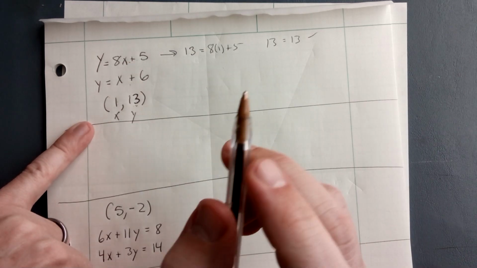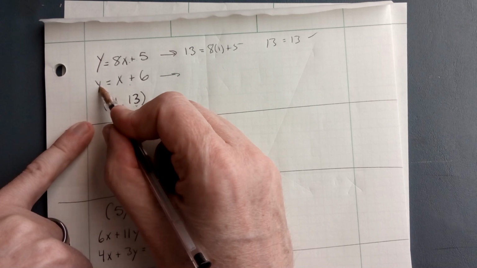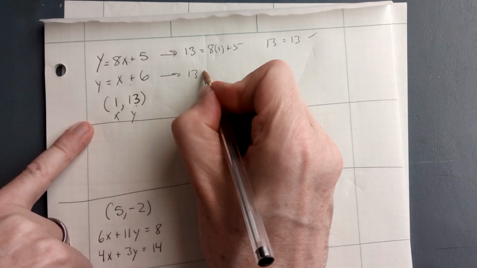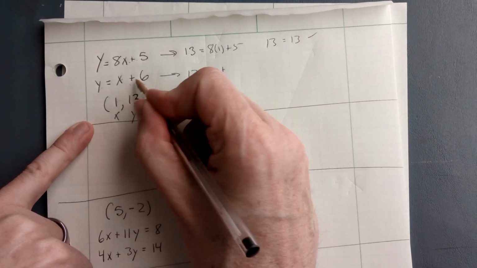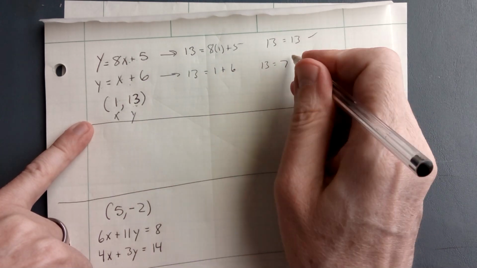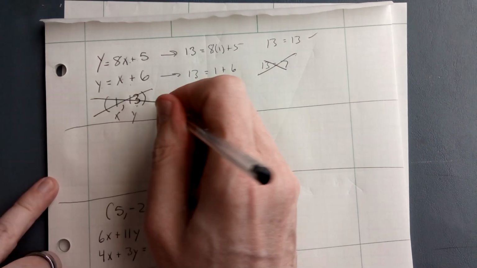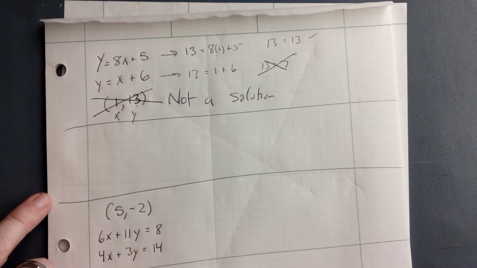But it has to work in both. So let's see if it works in both. In other words, I'm going to replace this y with 13 equals, again, my x value is 1 plus 6. Does 13 equal 7? Ooh, it doesn't work. That is not a solution. Not a solution to that system of equations.